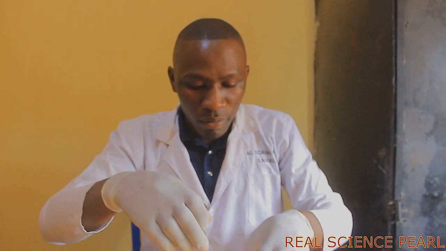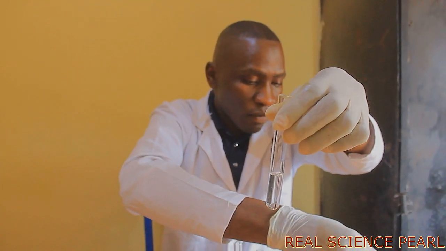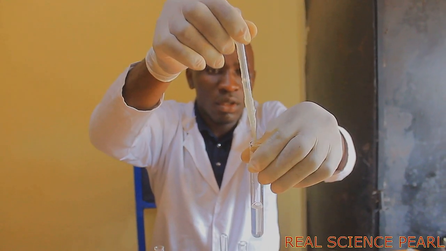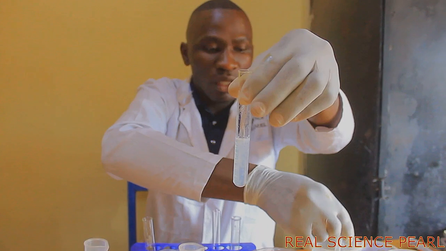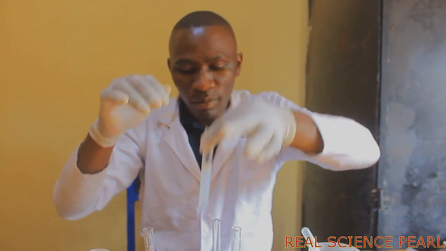Now to water sample C, I'm also going to do the same. I add soap solution. I'm seeing a white solid, as you can see, and it doesn't form lather easily.